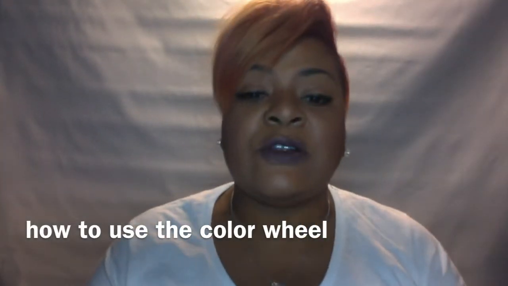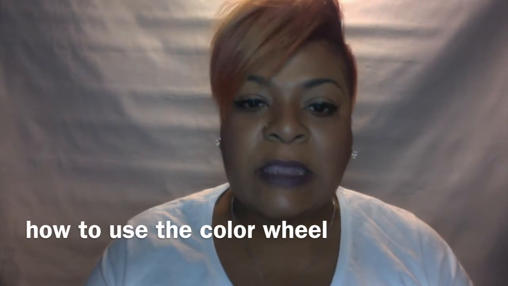Now, in order to do color correctly and to formulate your color formulations, you need to understand the laws of color and how it applies to your color formulation. Because if you don't understand the laws of color, you will not fully grasp how to do color correctly. So, you have your primary colors, your secondary colors, and your tertiary colors.